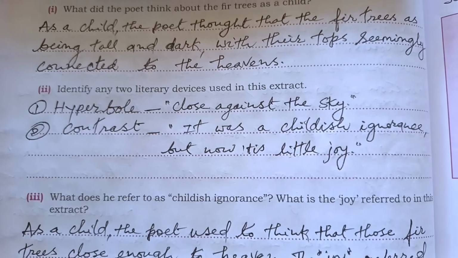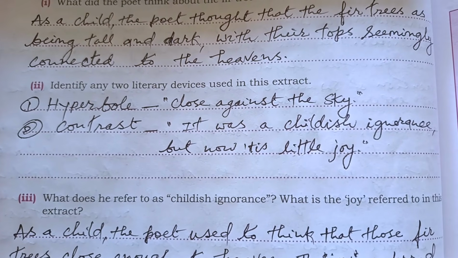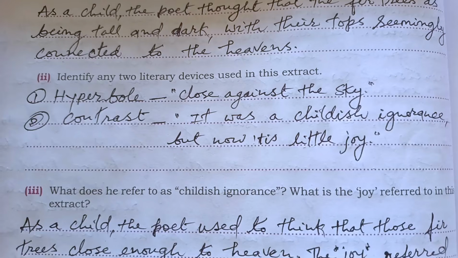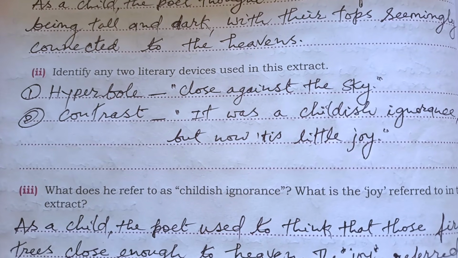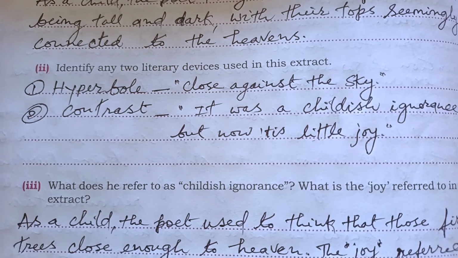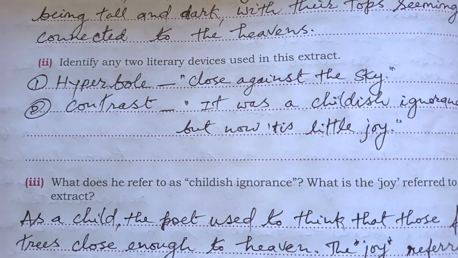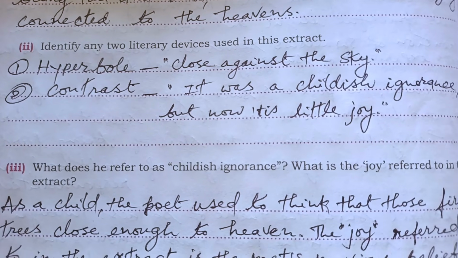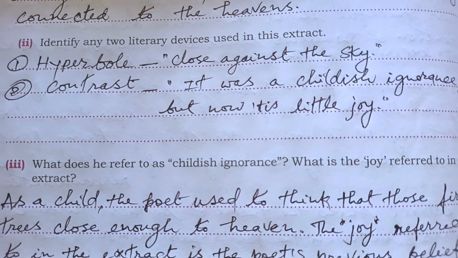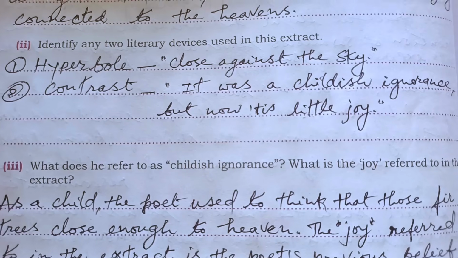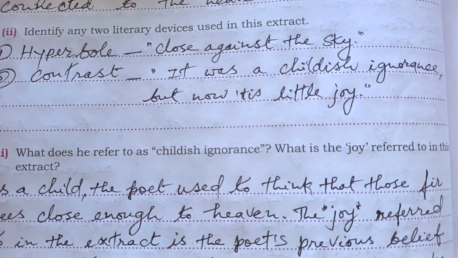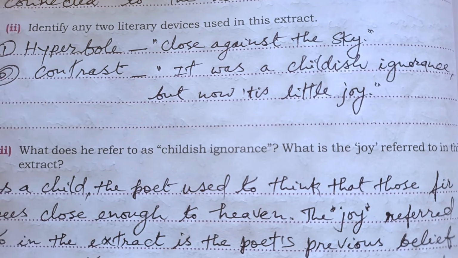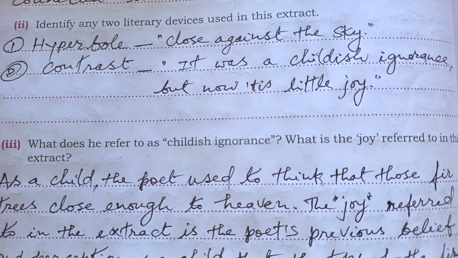Next one, identify any two literary devices used in this extract. So the two literary devices used in this extract are hyperbole and contrast. And the examples are given. Close against the sky, that is hyperbole. Contrast examples are, it was a childish ignorance, but now it's little joy.